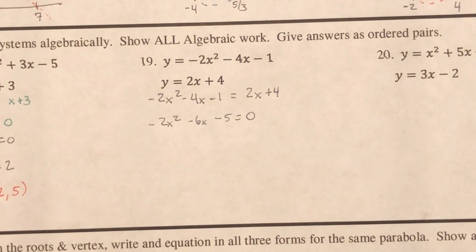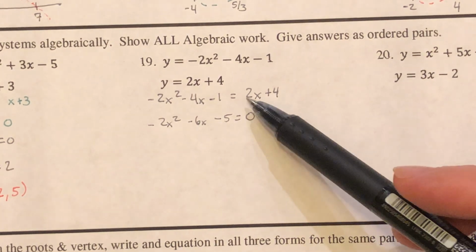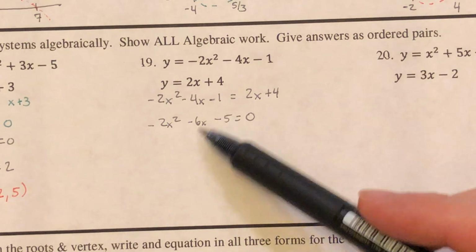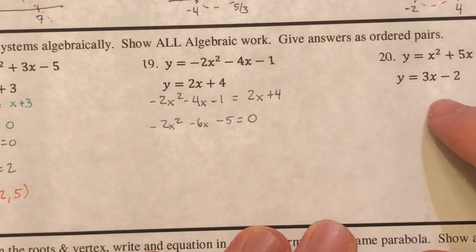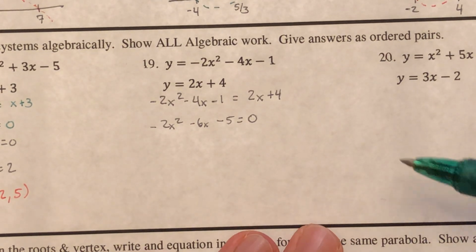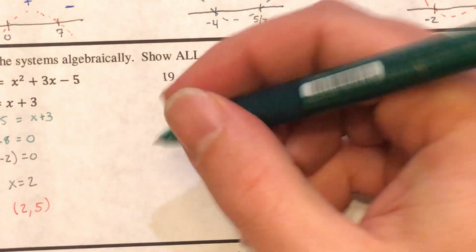And again, I can choose any method that I want to be able to try and solve this one. This one is not going to factor for me. So what I'm going to do, I'm going to use the quadratic formula here to find my x values.